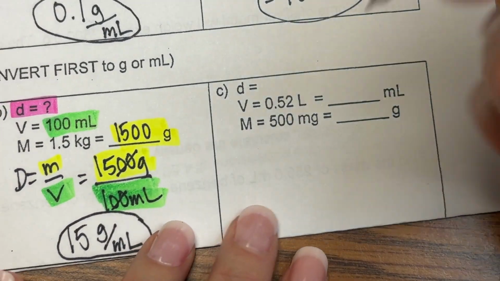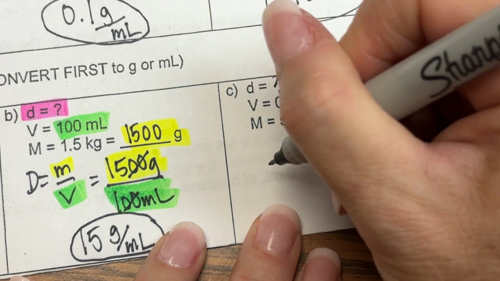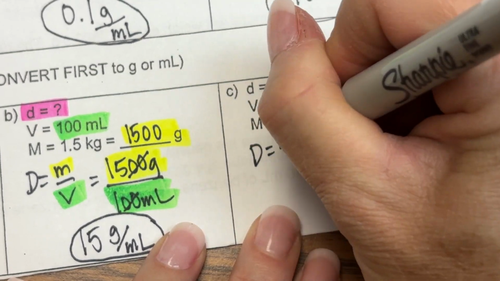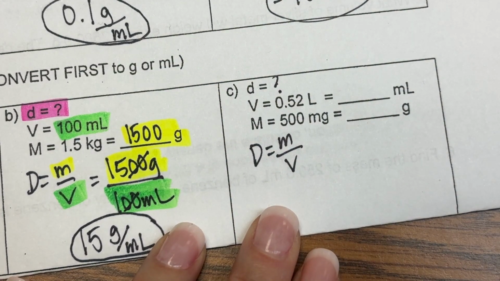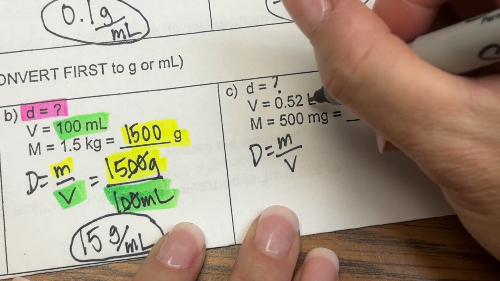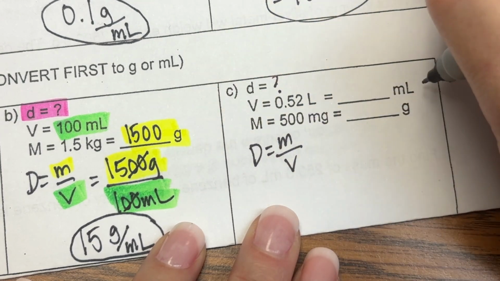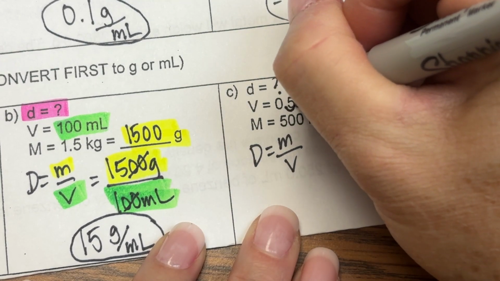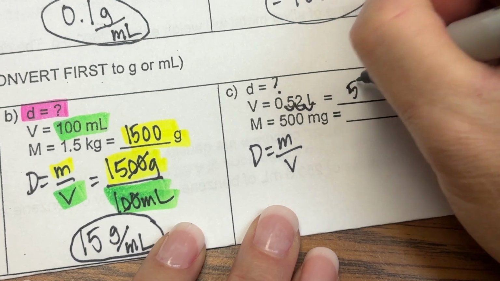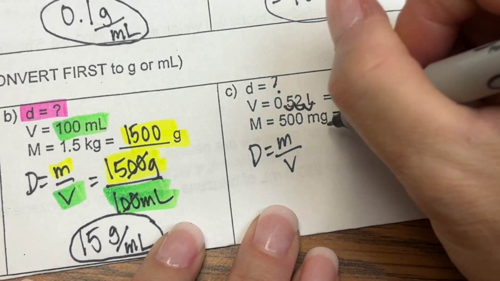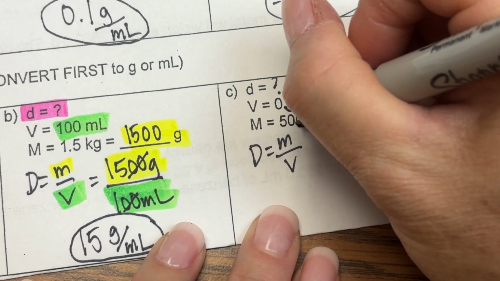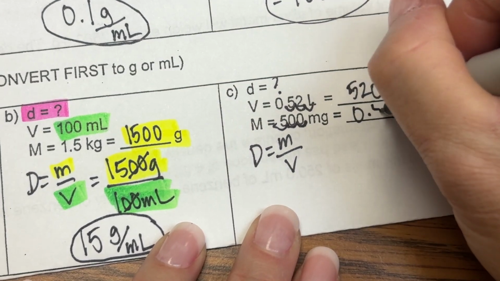This question here, D equals question mark. I need to convert these 0.52 liters to milliliters, which is going to move 3 spaces. So 520. And 500 milligrams to grams goes this way: 1, 2, 3, 0.5.